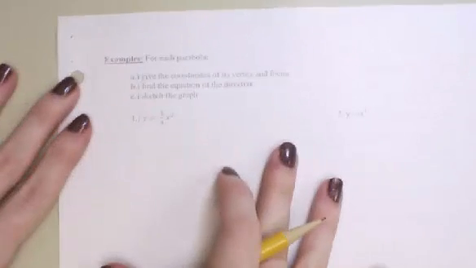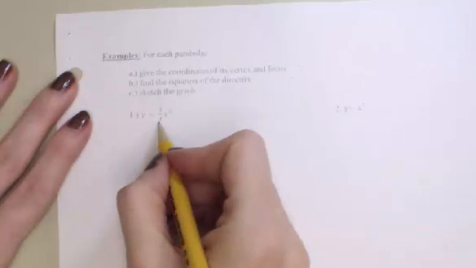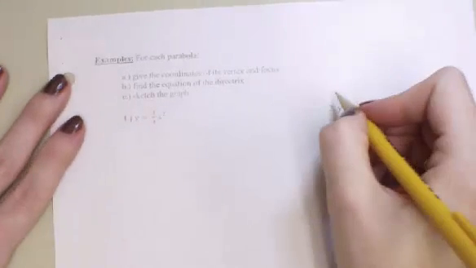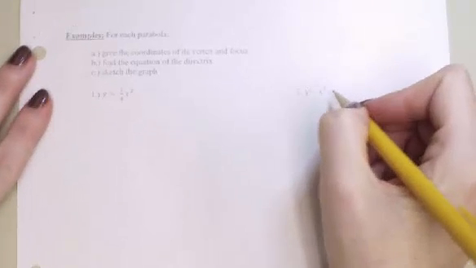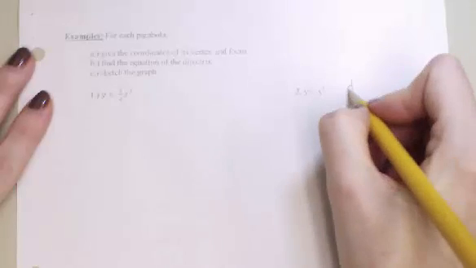Let's do another one. This one right here up in the corner, I'm going to do this one right here. You'll come back and do the other one. First thing, it has the negative. So negative means that it's going to open down.